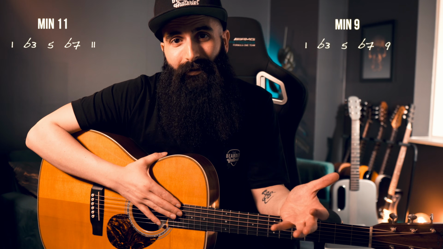I will start by introducing 2 extensions to minor 7th chords. We're going to have a look at minor 11th, which is a minor 7th with the 11th, and the minor 9th, which is a minor 7th with the 9th. Now, the minor 11th position that we all have to know because we use it all the time on guitar is this one.